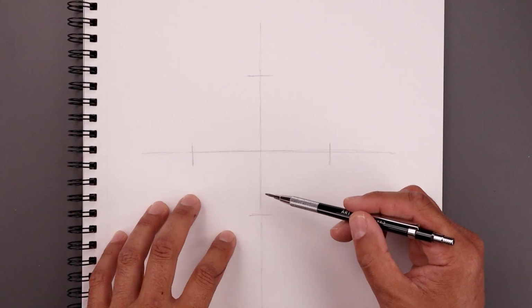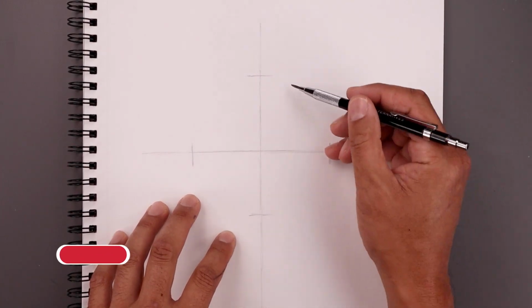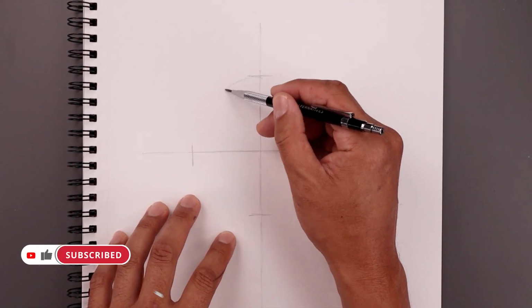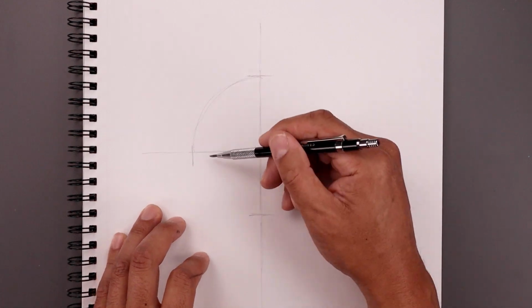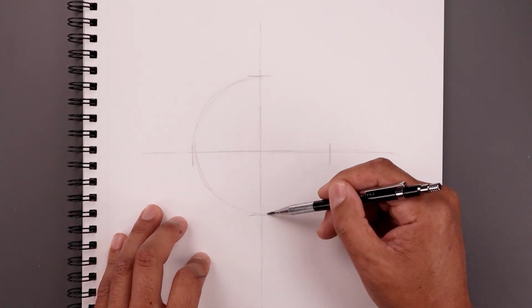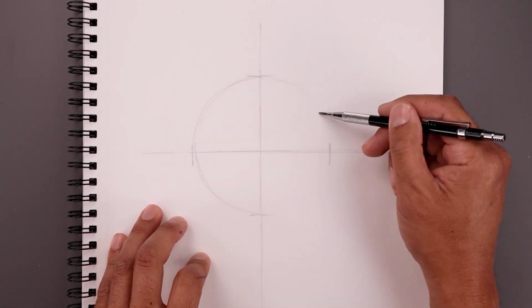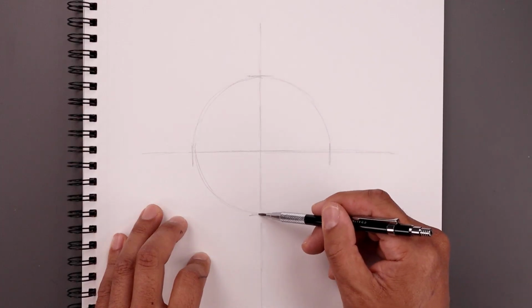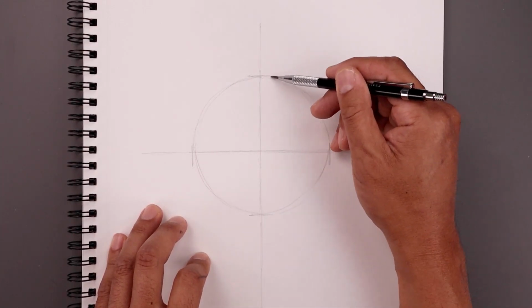Now to create our circle, all we need to do is connect each of these center points with a curve. Let's start with the top left. Just going to work our way around. Now this circle doesn't have to be perfect at this stage, so we just want to use this as a guideline. We just want to get the right size and placement on our page.